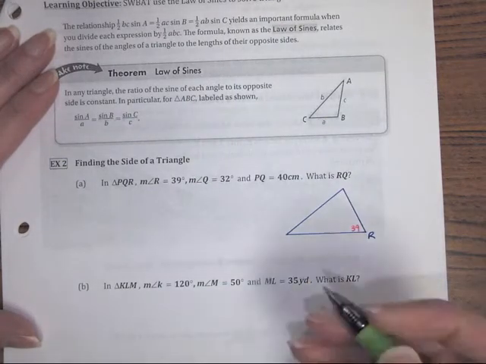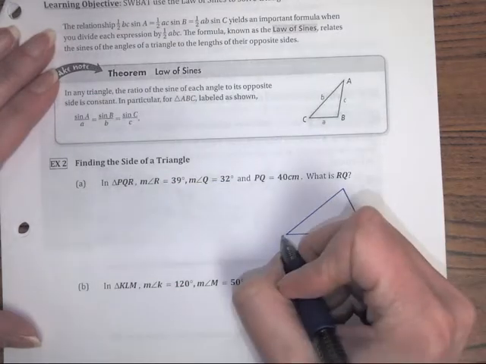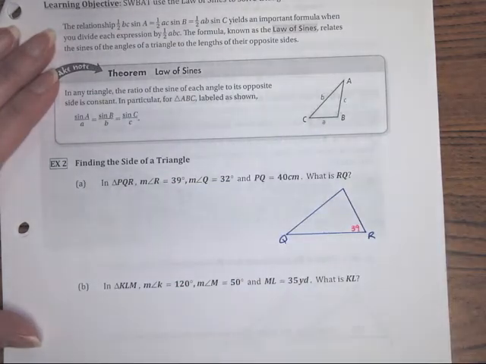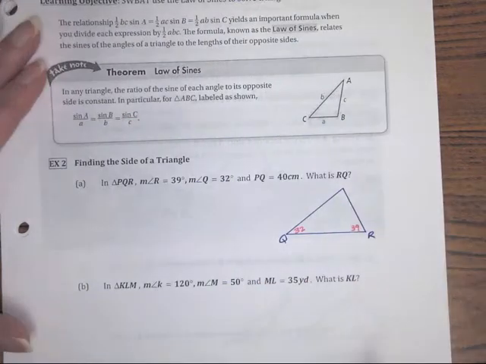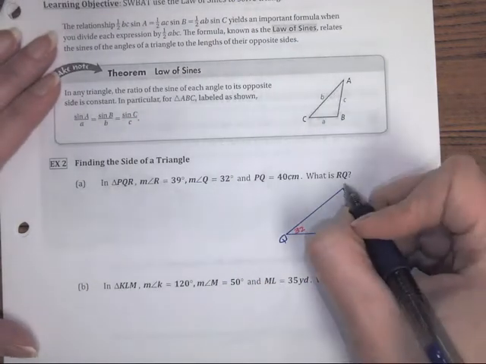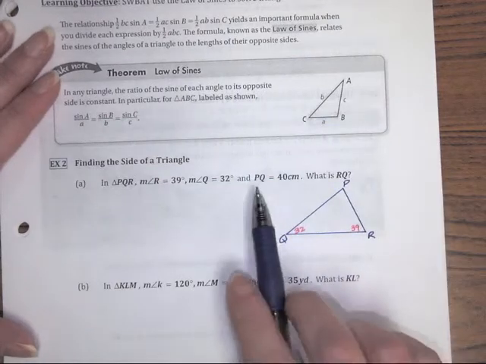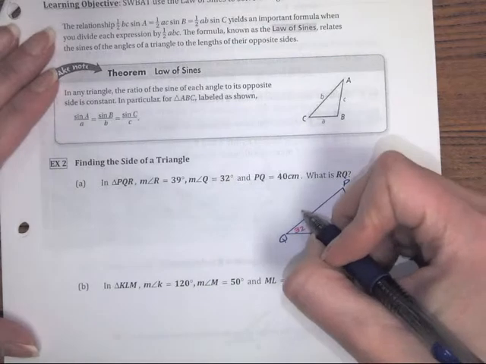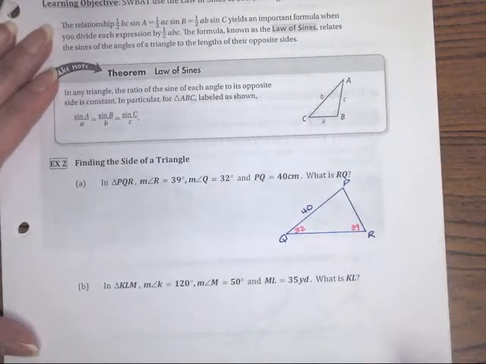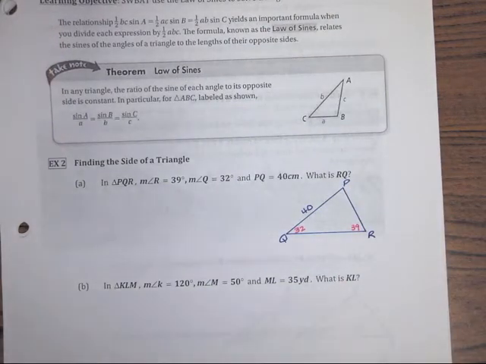And the measure of angle Q is 32, so I'll call this guy Q. And this is 32. And that means this has to be P then, right? And it says PQ, which is this guy right here, is 40. All right? So that's what we're given.